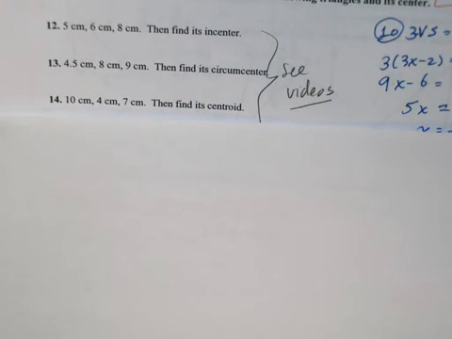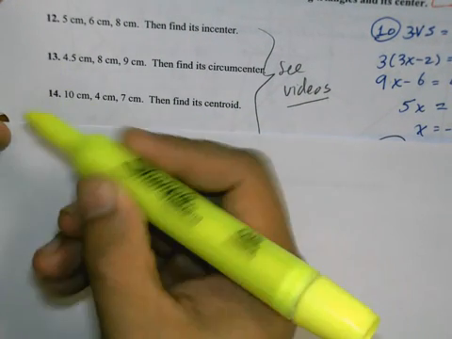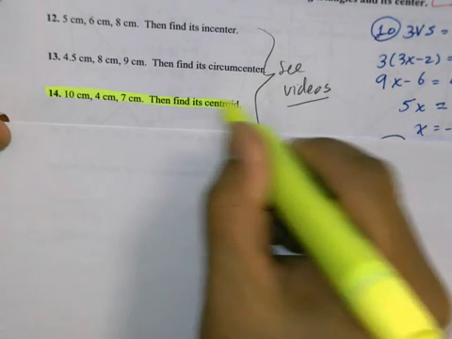Hello geometers, and welcome to the video lesson on how to construct a triangle and its centroid, and I am going to do this using this particular example here.